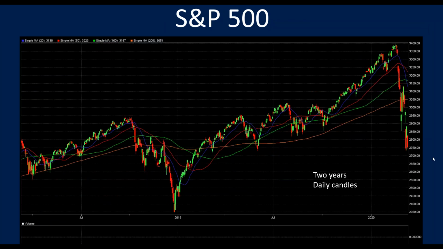So this is 2 years of daily candles. You can see here, we're still down from the start of this 2 year period. But depending on where you got in, you may still have some gains. This low down here, I've seen other people talking about it, is probably not entirely out of the question.